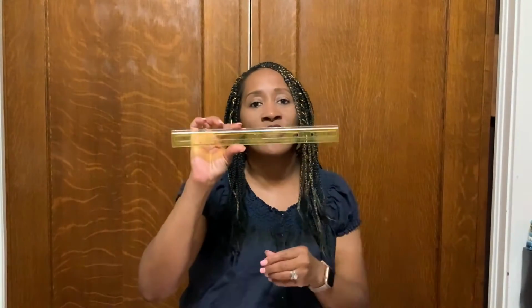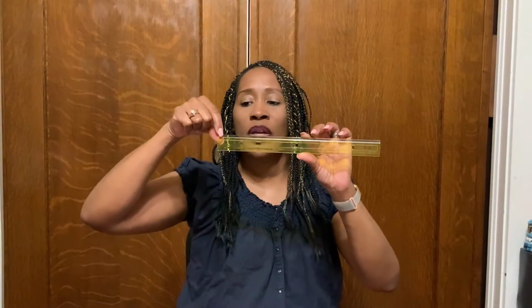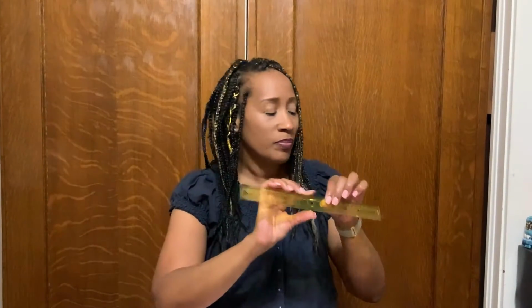This is a ruler. This is another tool that we use to measure things with. This also has numbers on it. Whatever you measure, you have to start with one number and end with a different number. This is a ruler.